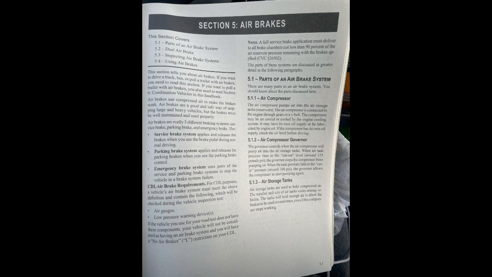Section 5. Air brakes. This section tells you about air brakes. If you want to drive a truck, bus, or pull a trailer with air brakes, you need to read this section. If you want to pull a trailer with air brakes, you also need to read Section 6, Combination Vehicles in this handbook. Air brakes use compressed air to make the brakes work.